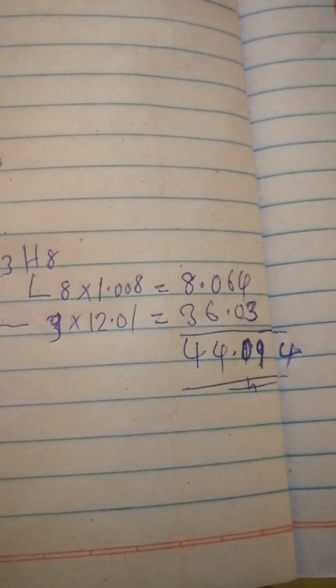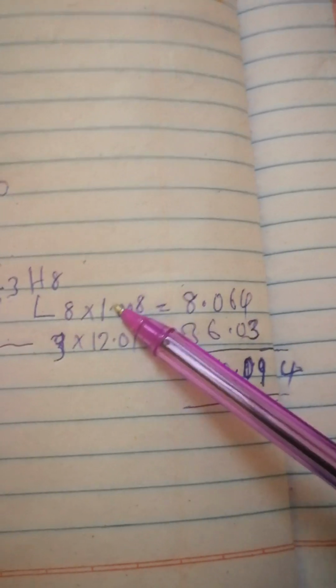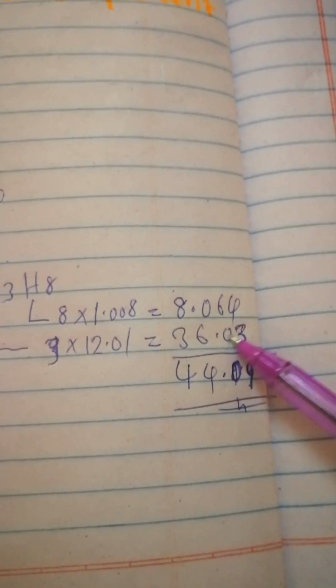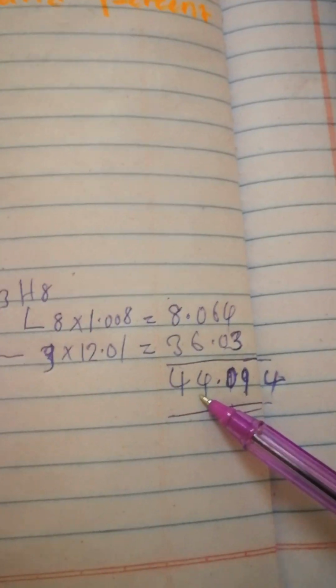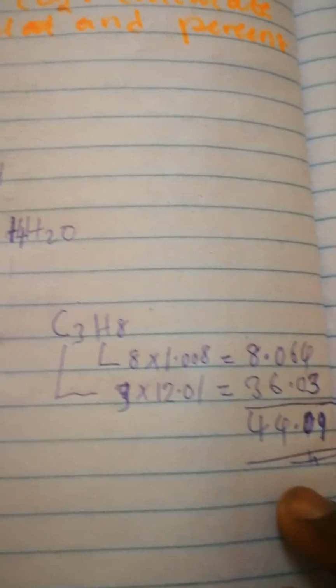Then we add, and it gives us 44.094. That is the molar mass of C3H8.